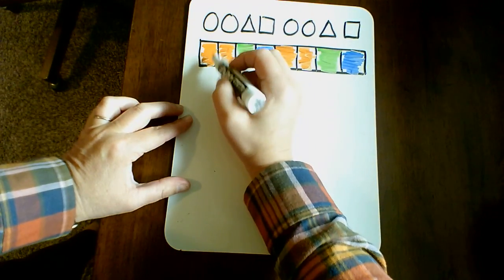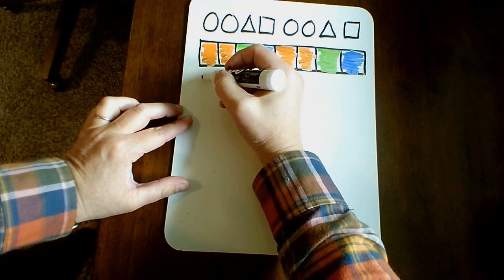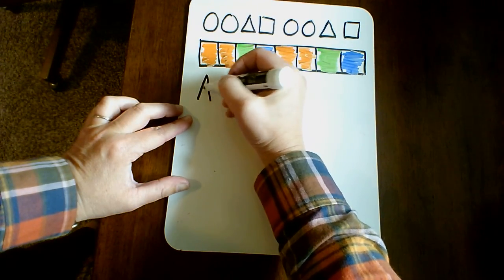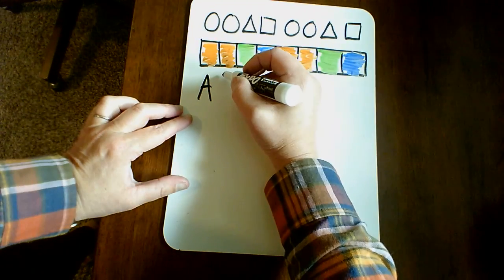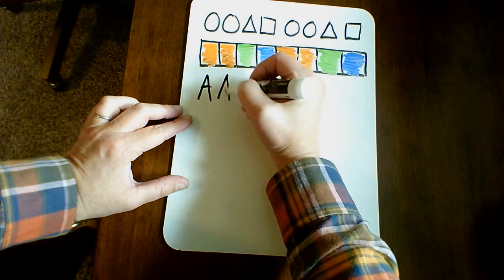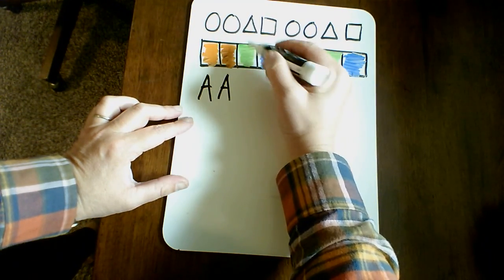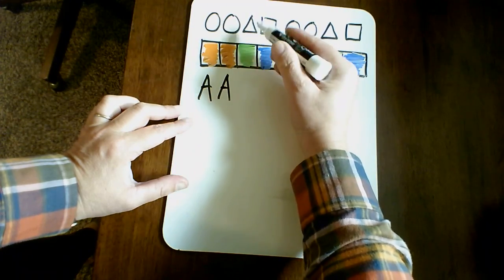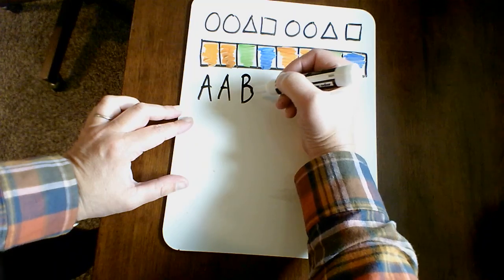So let's start. Anytime I see a circle or orange, those are our first parts of the pattern, so we'll label them A. Is this something different or is it the same? Oh, it's the same, so that's also A. Is this something different or the same? Different. Okay, have we seen that before? No. Triangle green, so that has to be our second letter, which is B. It's the second part of our pattern.